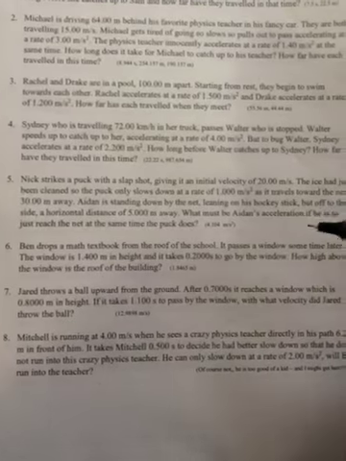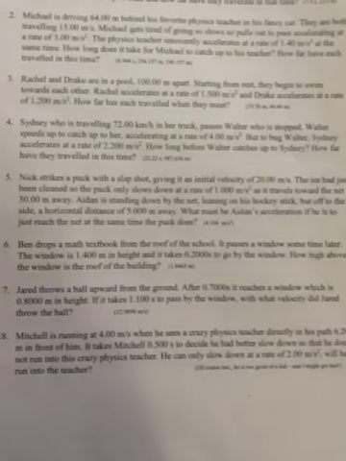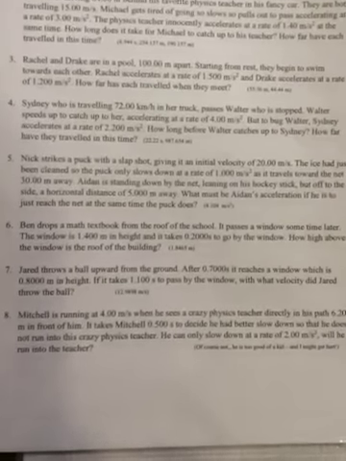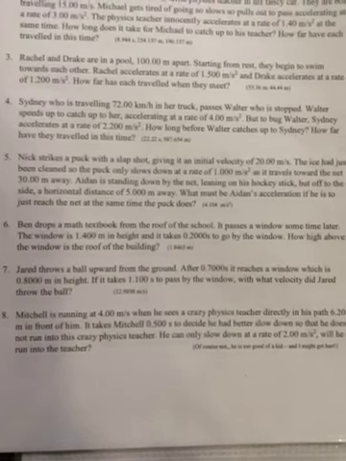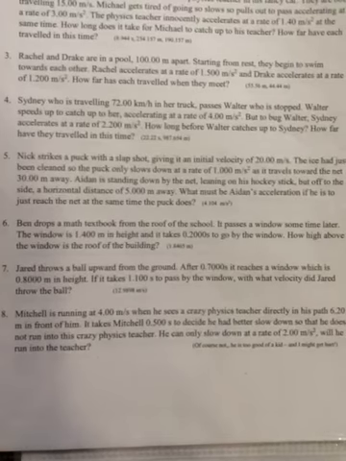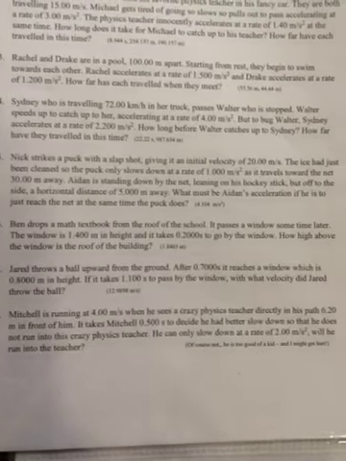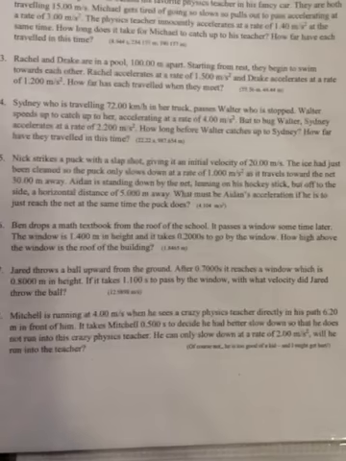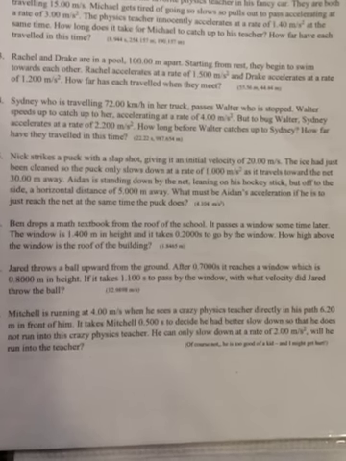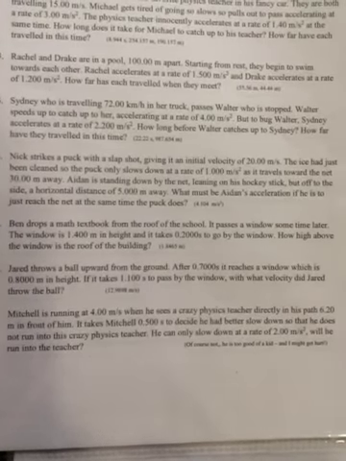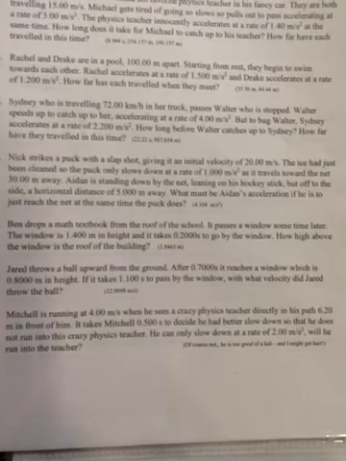Okay, at the end of the last video, I had asked you to try these 3 questions on the sheet that I showed you. So we're going to do them now together. The first one says, Ben drops a math textbook from the roof of a school. It passes a window sometime later. The window is 1.4 meters in height, and it takes 0.2 seconds to go by the window. How high above the window is the roof of the building?